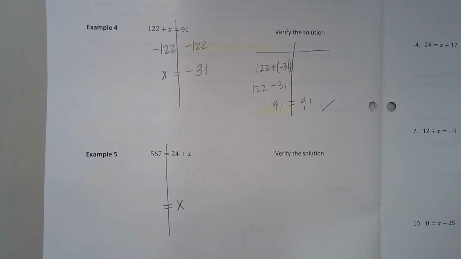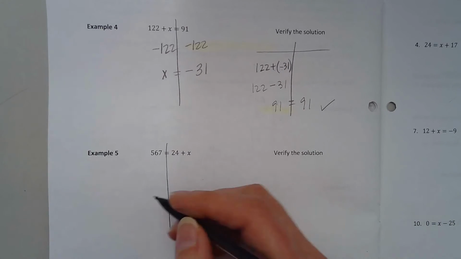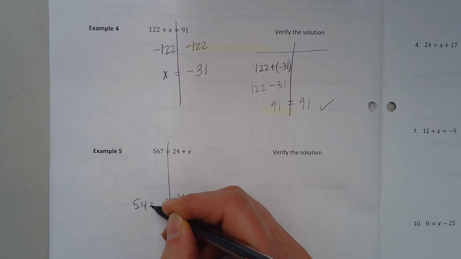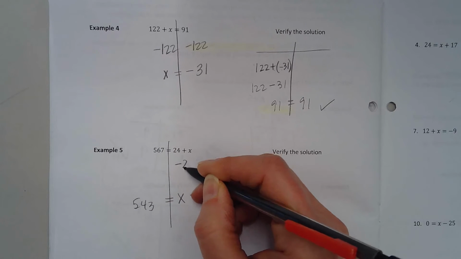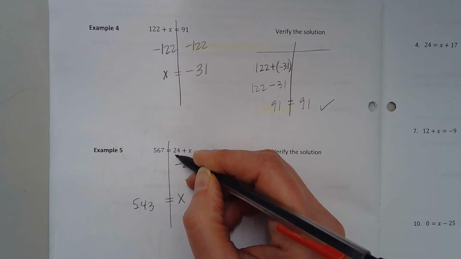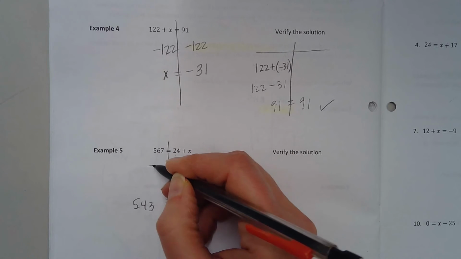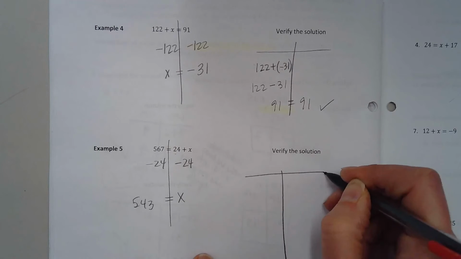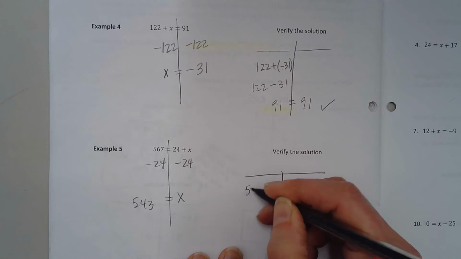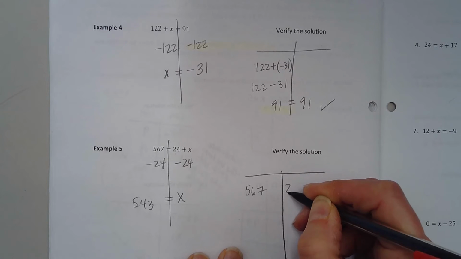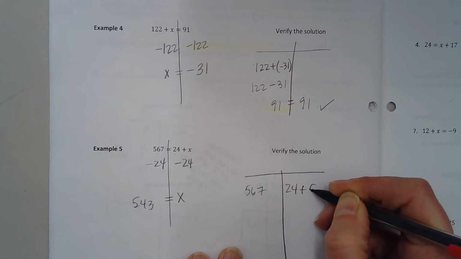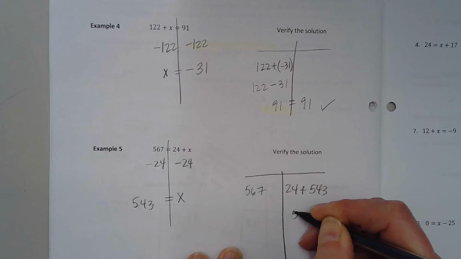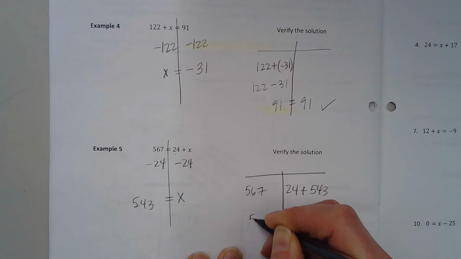Any takers on the answer? 543, right? Subtracting a 24, it's a positive 24 added to x, so we're going to take that away, and we'll verify this one. 567 on the left-hand side, 24 plus 543, and that adds up to 567 for sure.